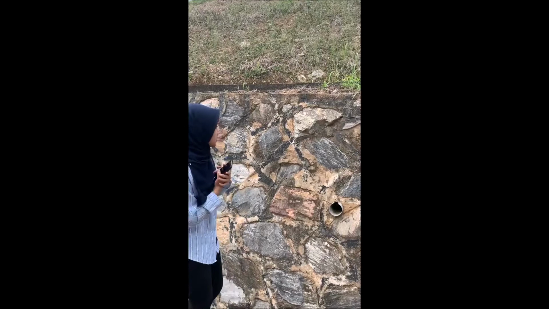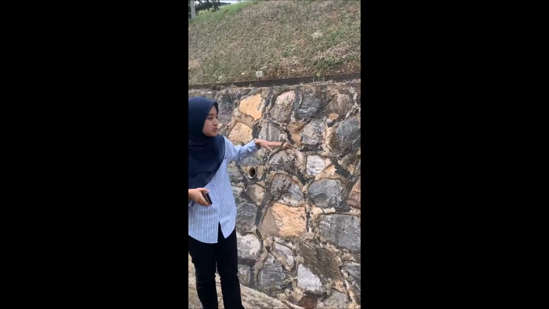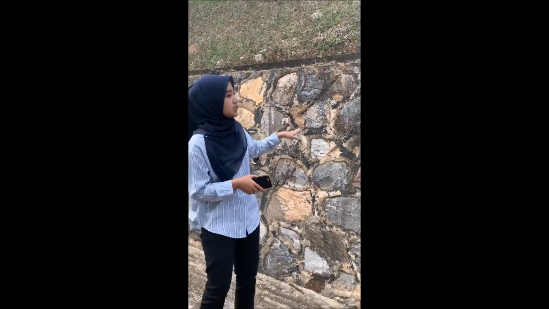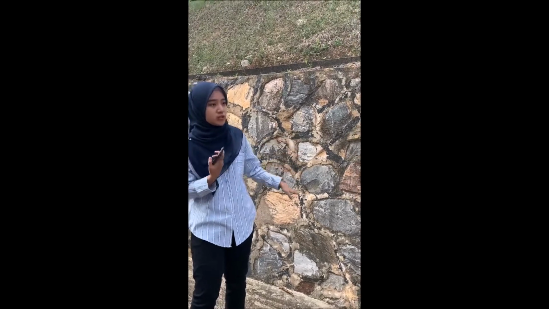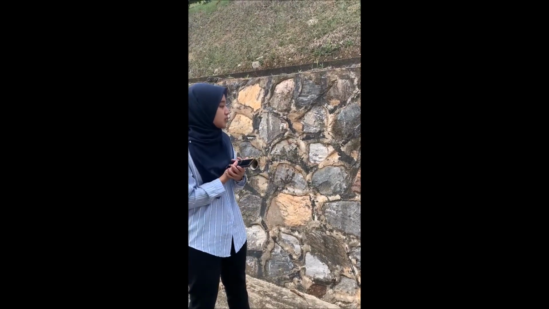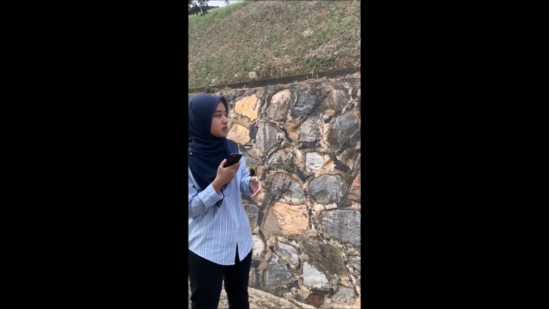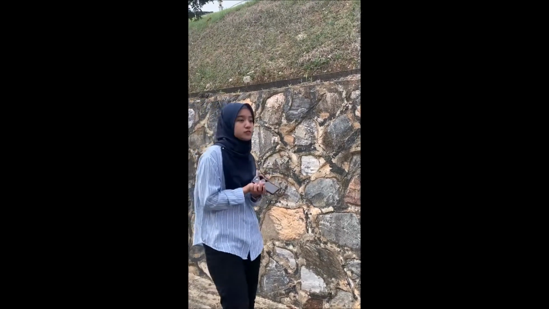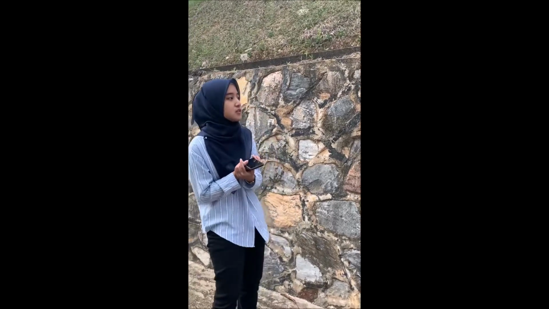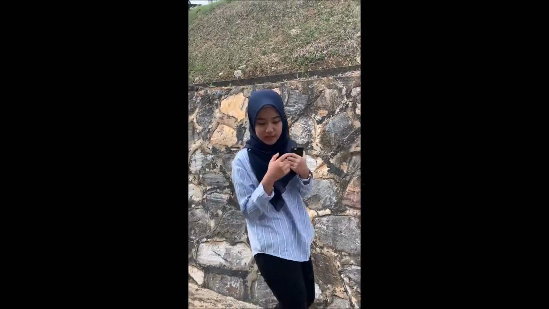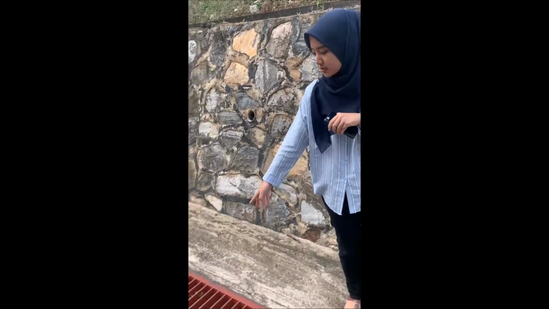As we can see, there is a retaining wall here. The retaining wall here is built in order to prevent the soil erosion from occurring in this area. And lastly, we can see there is a drainage system here.